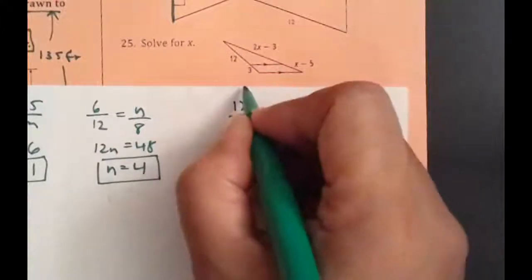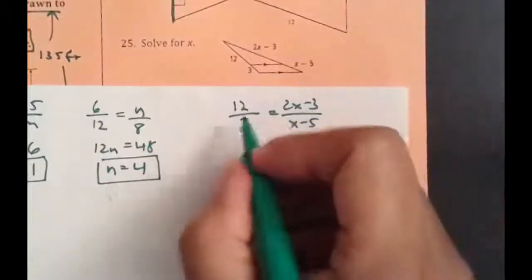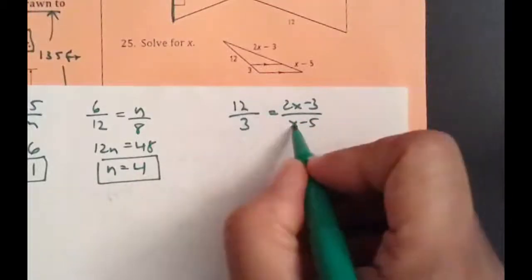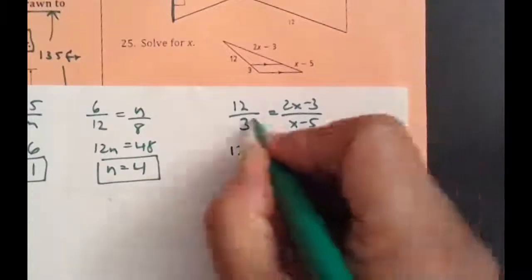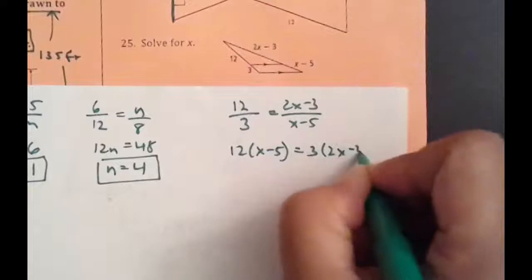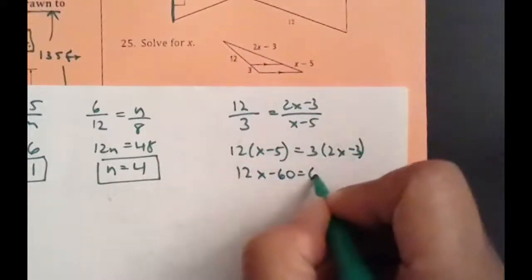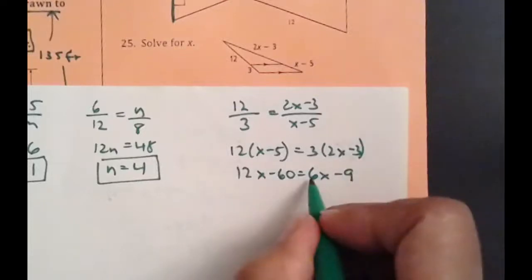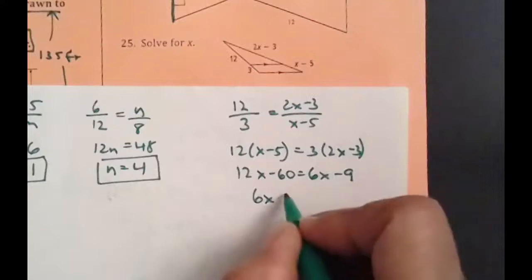Distribute, we got 12x minus 60. Distribute, we get 6x minus 9. Move the x to the one side, so if I subtract 6x, I get 6x. And add 60, that's going to get me 51. And then dividing both sides by 6, we get 51 divided by 6, which is 8.5. That's it.